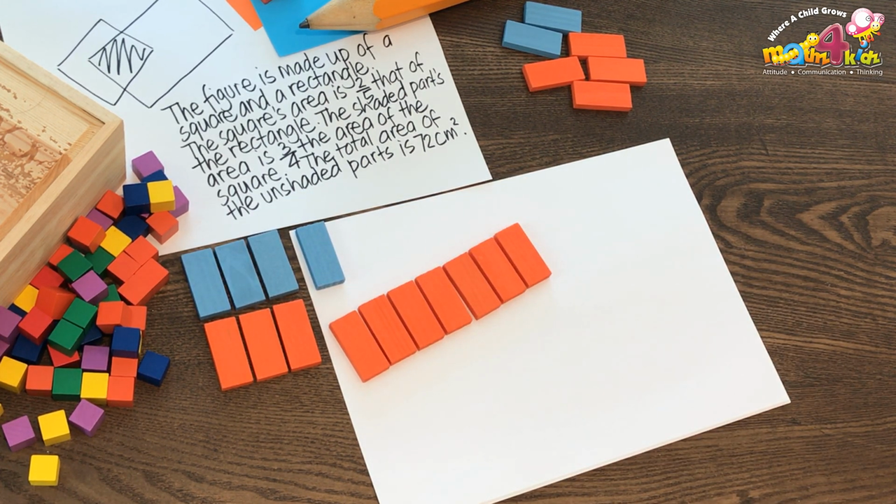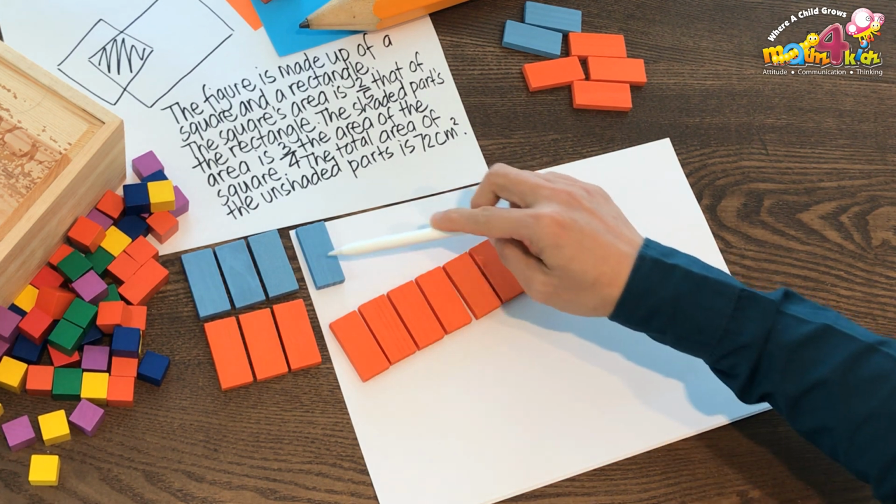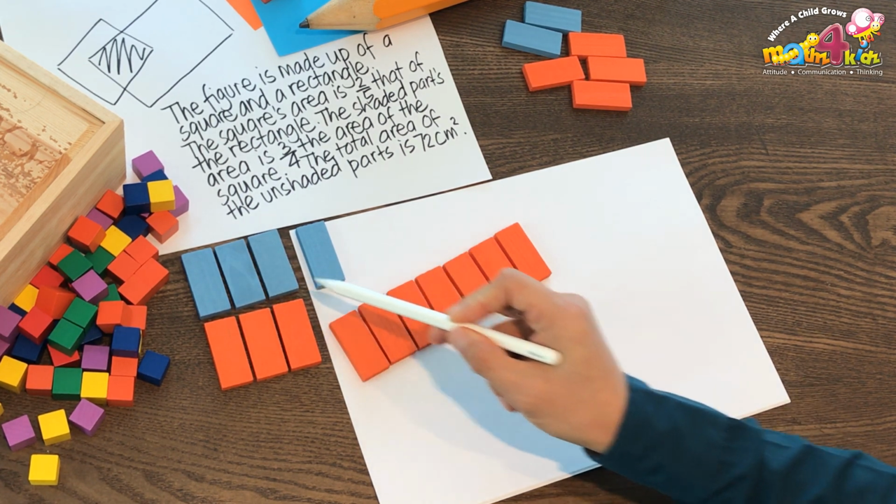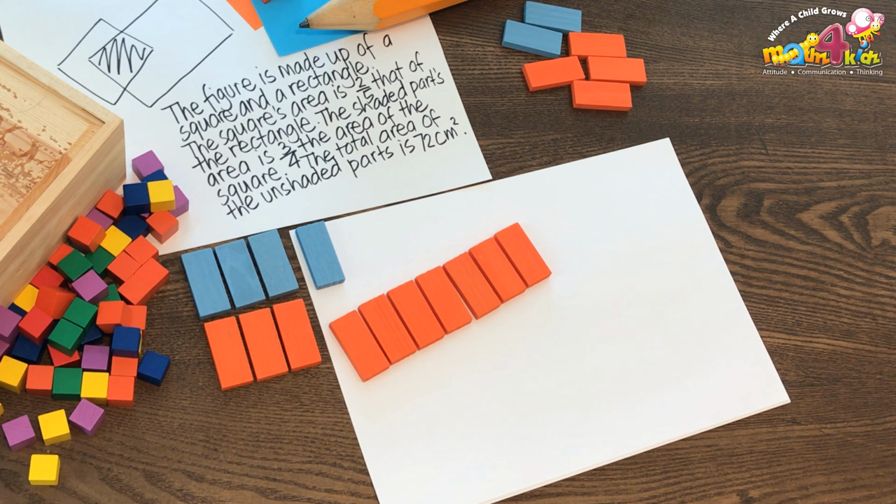And we know that the total area of the unshaded parts is 72 square centimeters. What's important is to realize that the shaded part for the square and the shaded part for the rectangle, they are common.